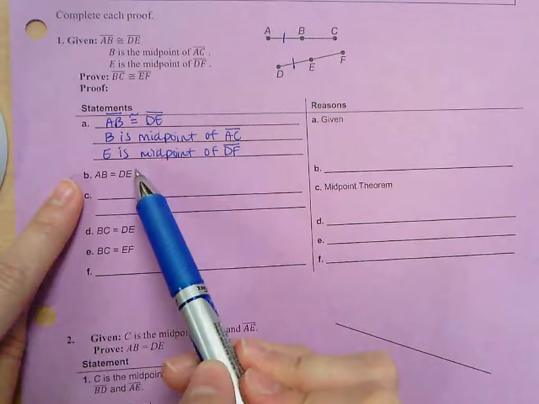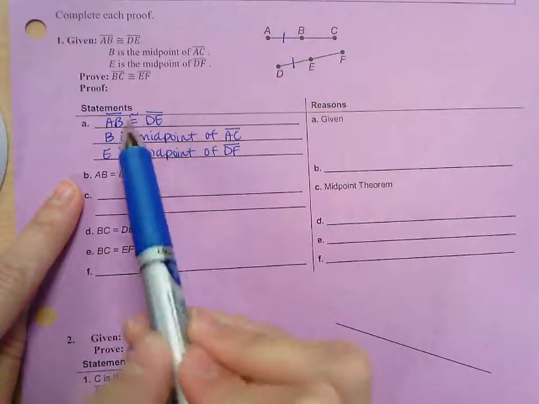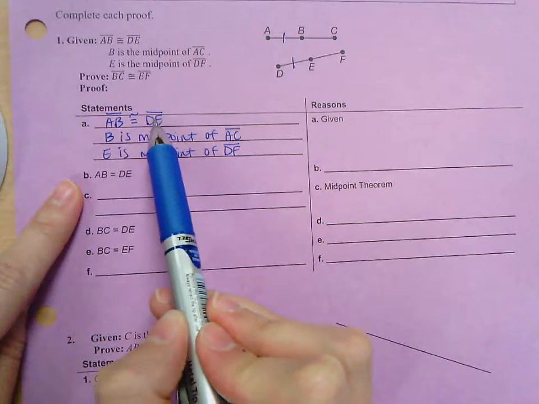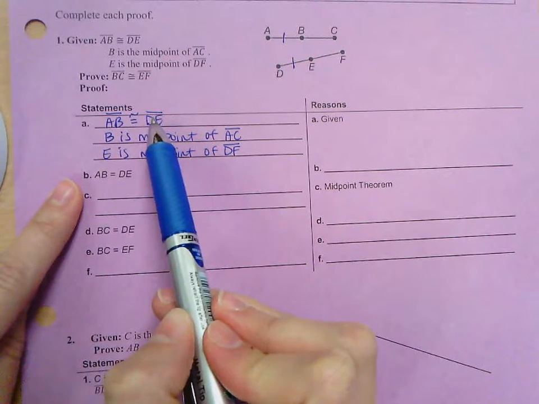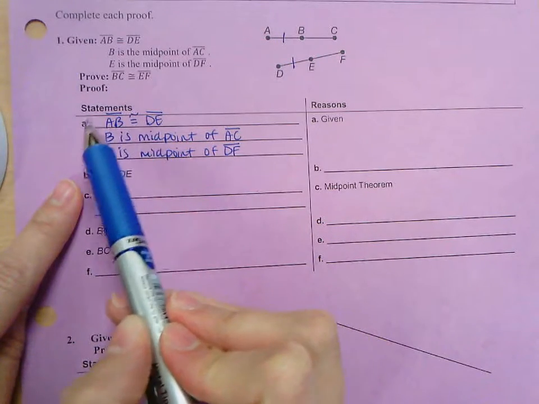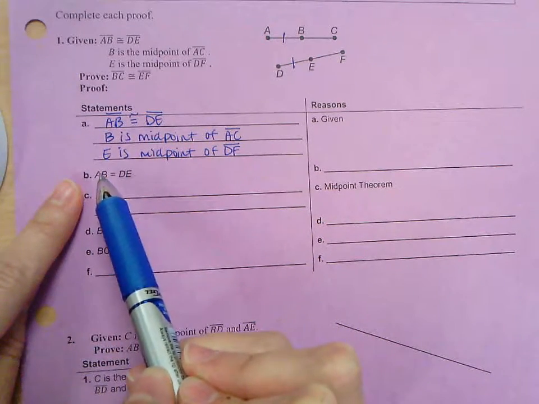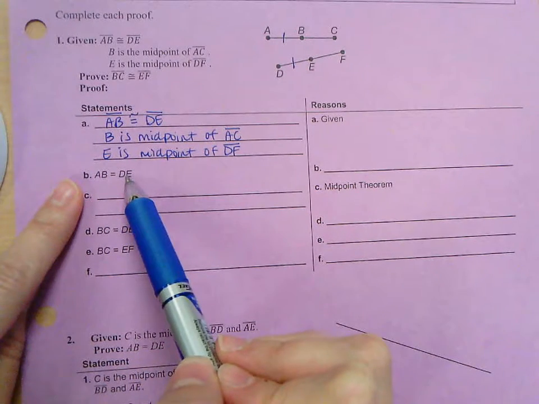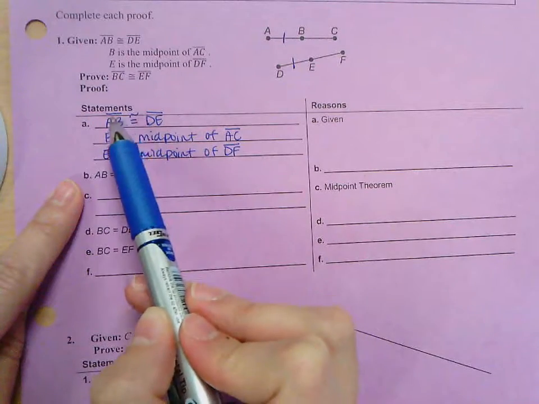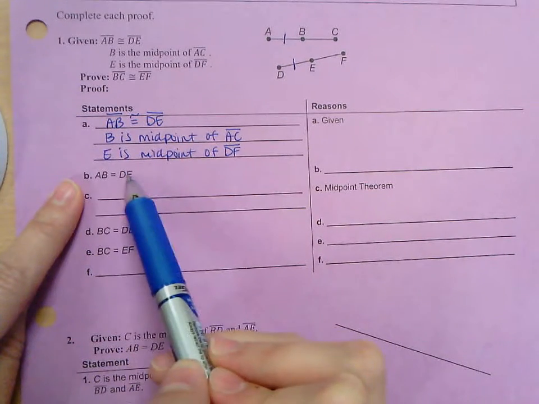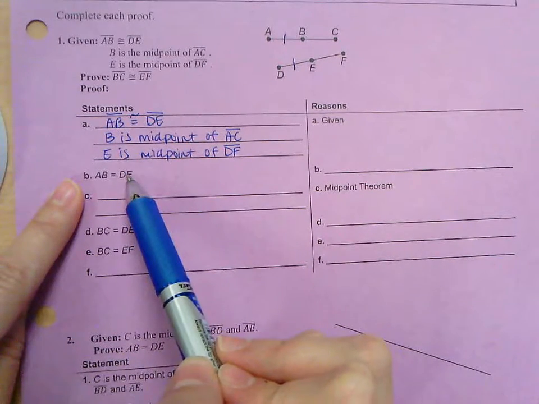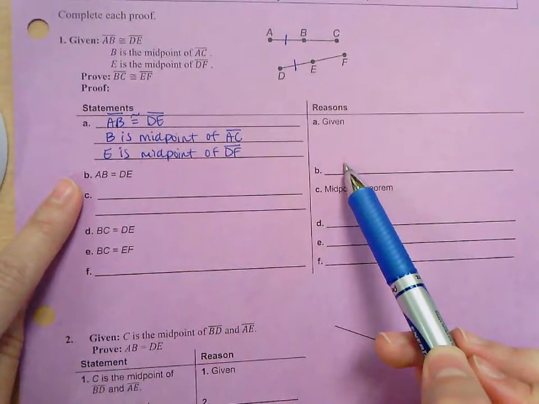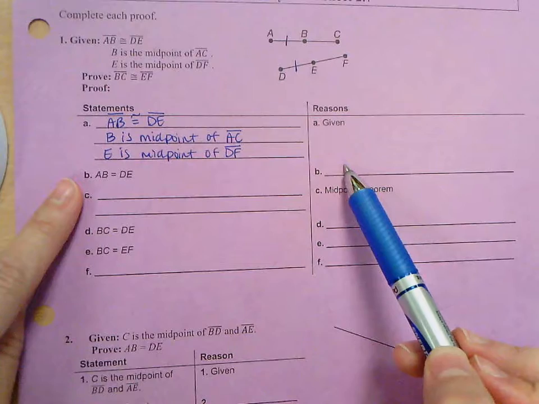So if I look at what I'm given to see why do I know that's true, up here I said that segment AB is congruent to segment DE. Therefore, I can make the conclusion that the length of AB is the same as the length of DE. There's a property that says if segments are congruent, their measures are equal. Anybody remember the name of that in your property packet, or look at your property packets to see?